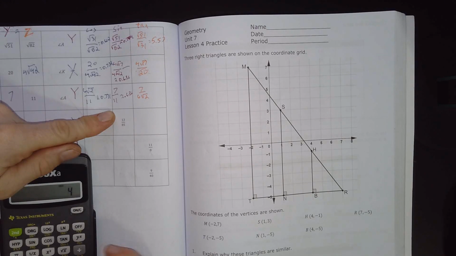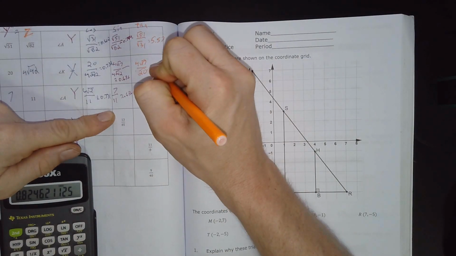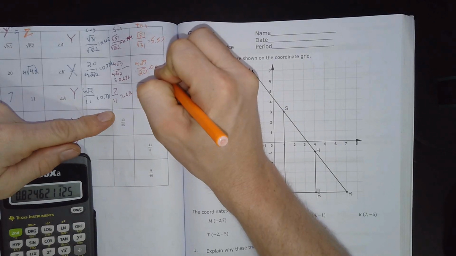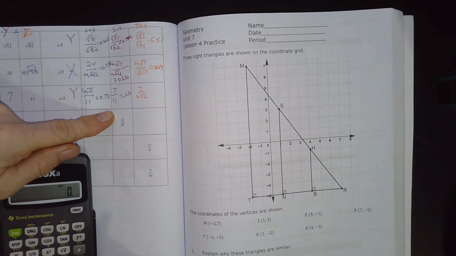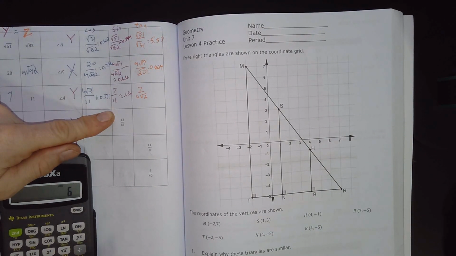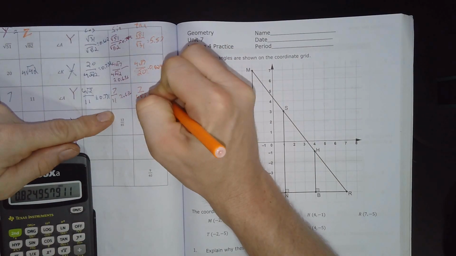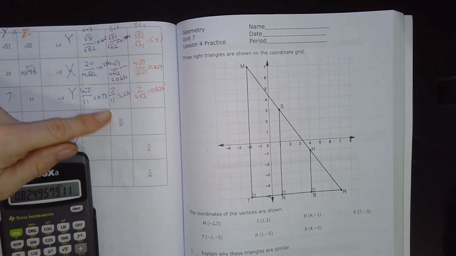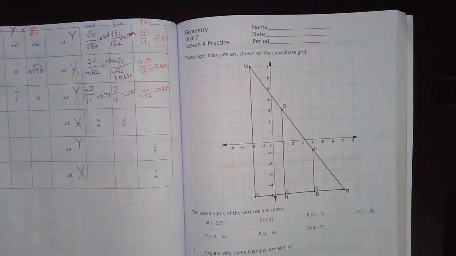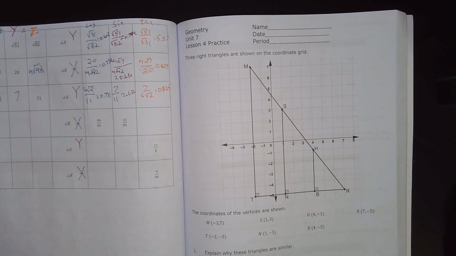Alright, so we'll do 17 square root times 4 divided by 20 equals 0.824. Square root of 2 times 6 divided by 7. Invert that is 0.825. Alright. Now we're on to these ones.